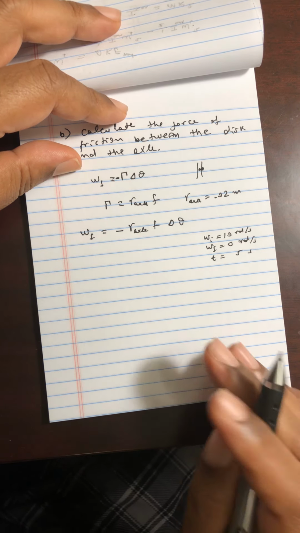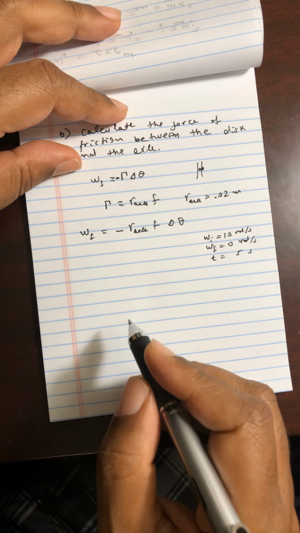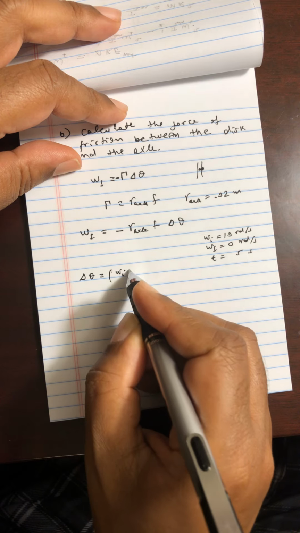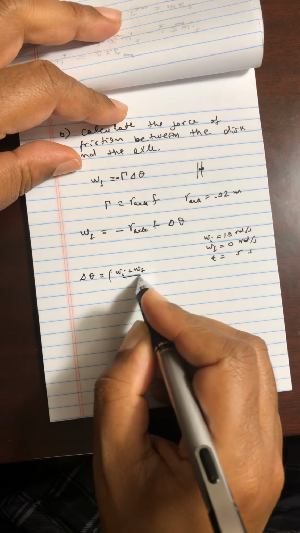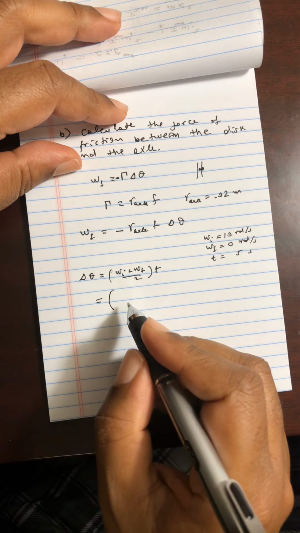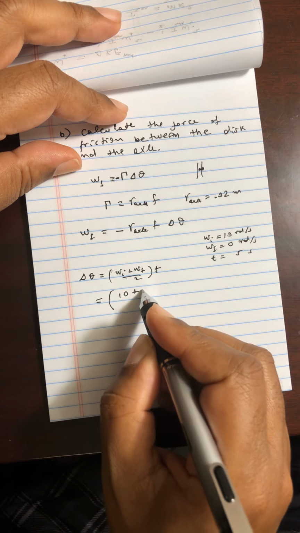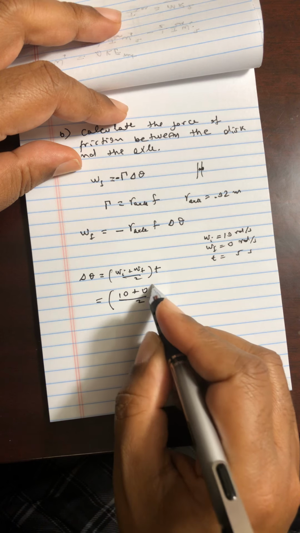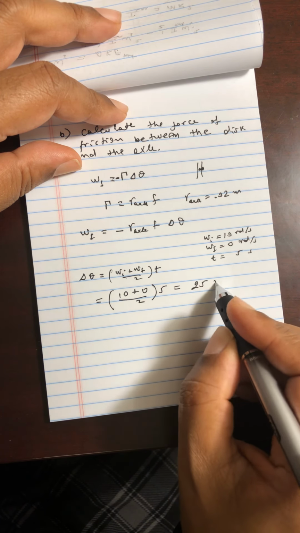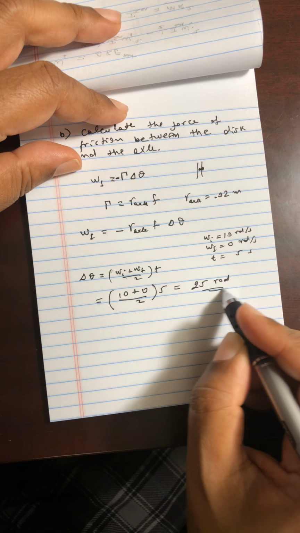So we have the formula: delta theta equals (omega initial plus omega final) divided by 2, times time. So that's 10 plus 0, divided by 2, times 5, which is 5 times 5, 25 radians. So this is delta theta.